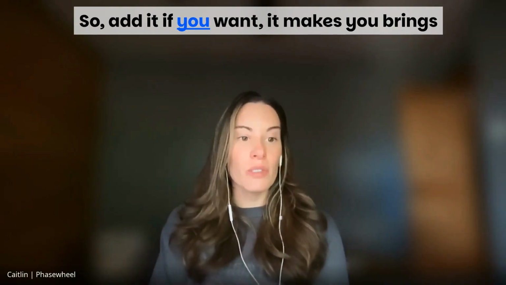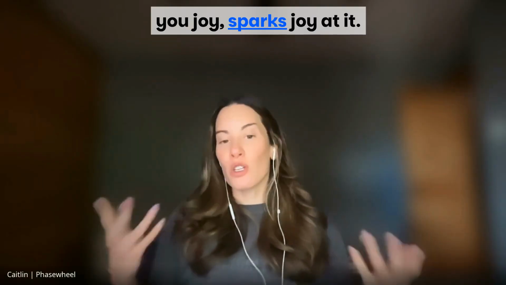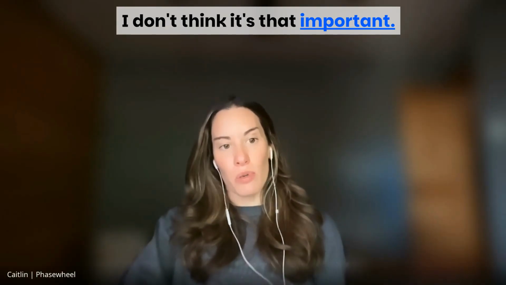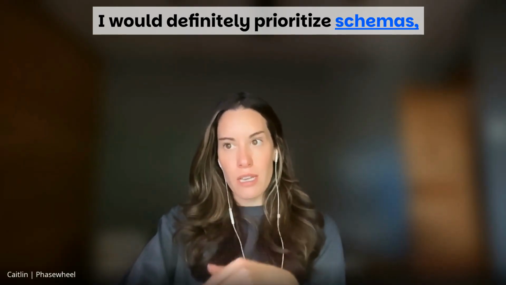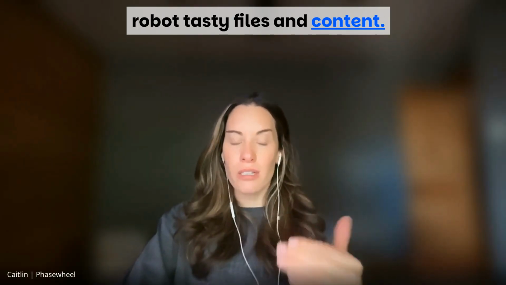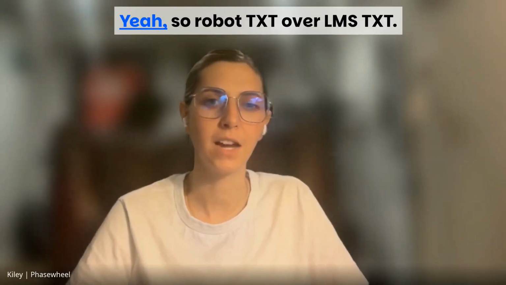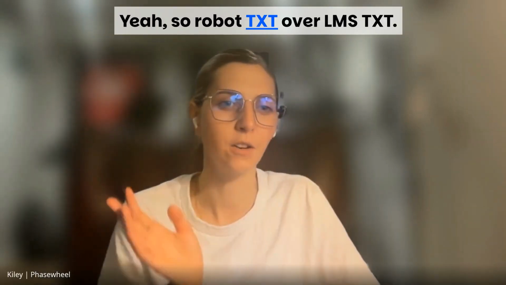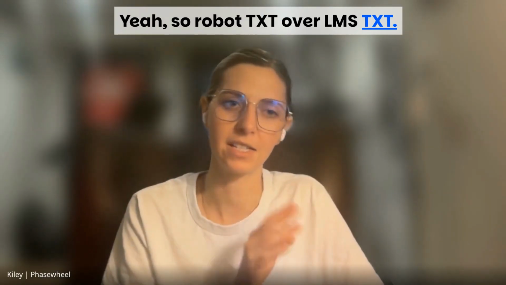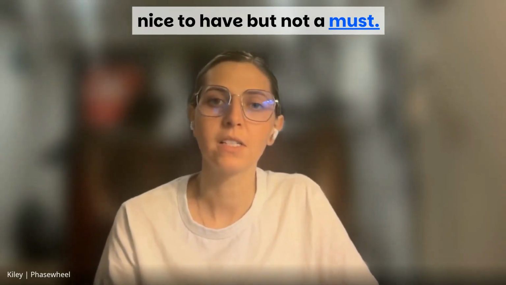So add it if you want. If it brings you joy, sparks joy, add it. I don't think it's that important. I would definitely prioritize schemas, robots.txt files, and content. Awesome. Yeah, so robots.txt over llms.txt. Nice to have, but not a must.